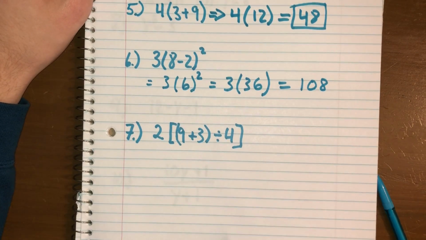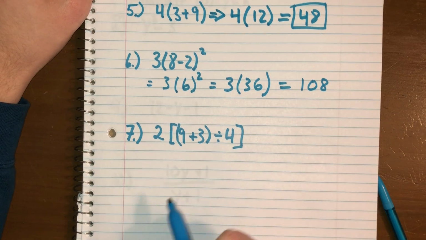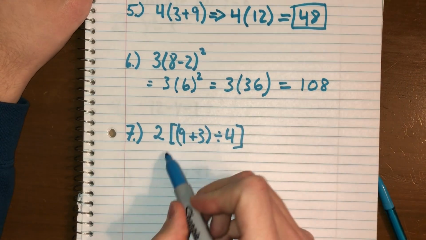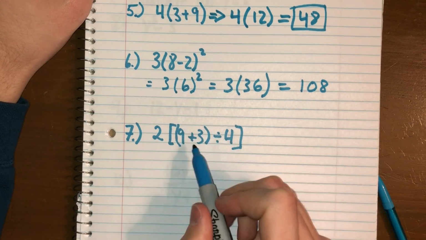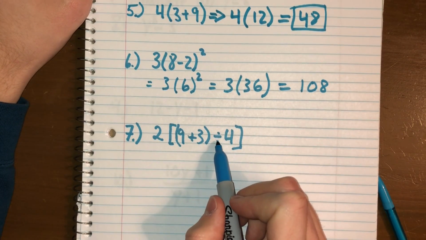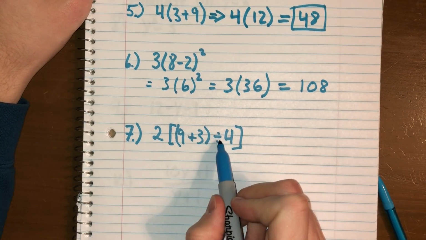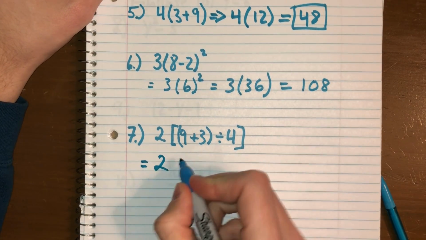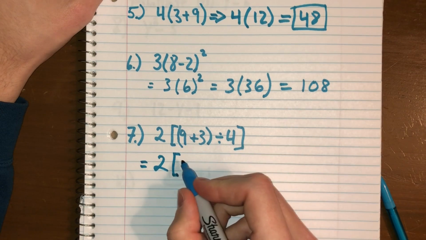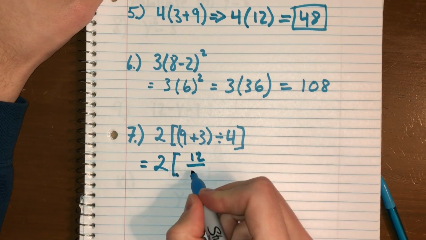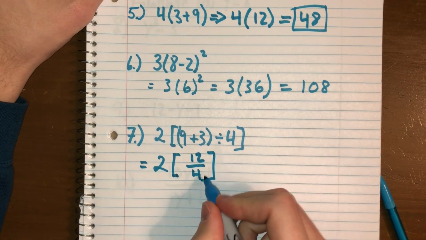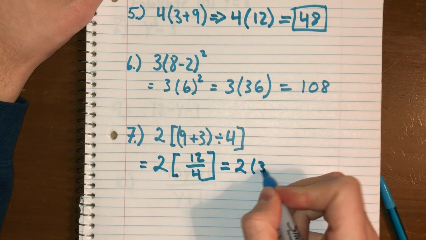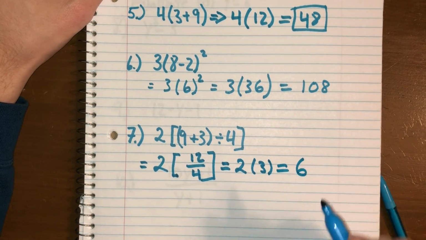Alright, and we'll move on to something a little more complicated with brackets and parentheses. So here, you start with your brackets, but then inside your brackets you have these parentheses and division. But we do our parentheses first before our division, so this will turn into 2 times the quantity 12 over 4, and then you do your brackets first, so then this equals 2 times 3, which equals 6.